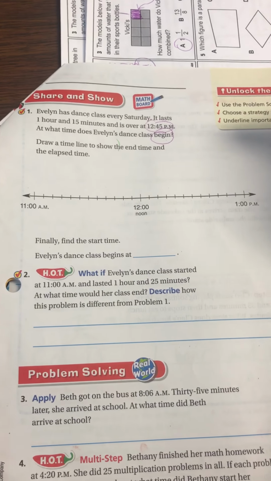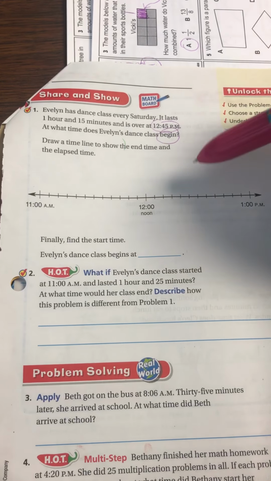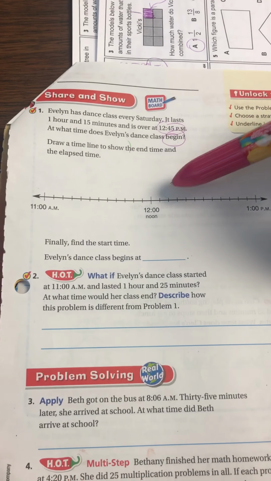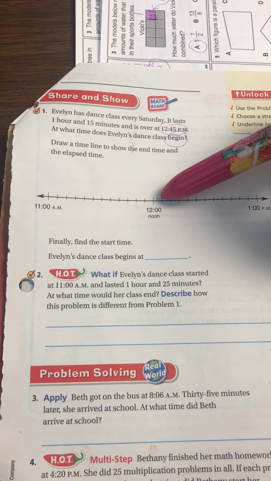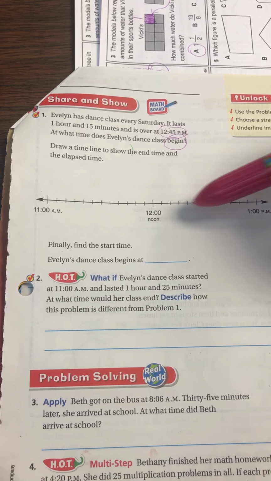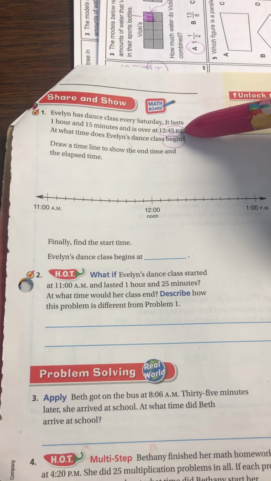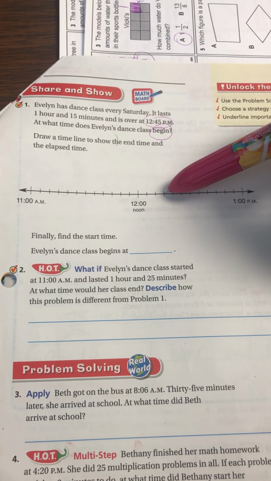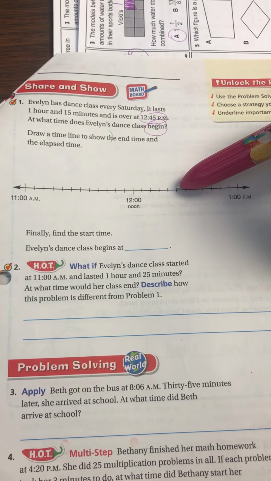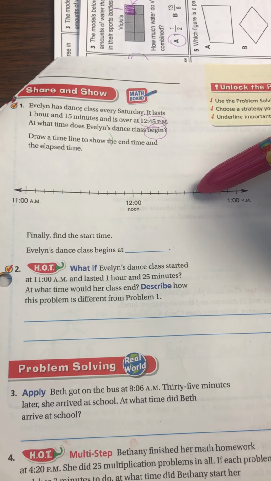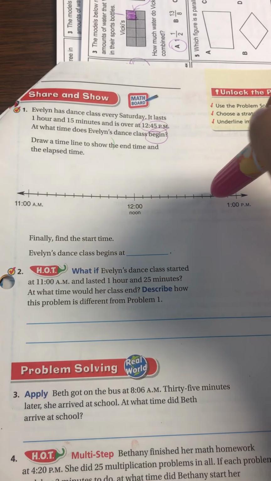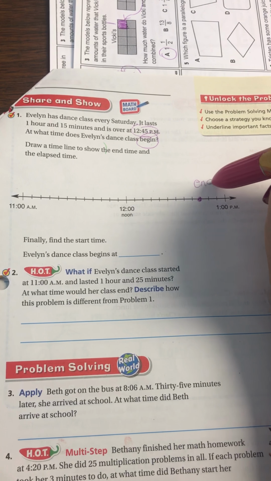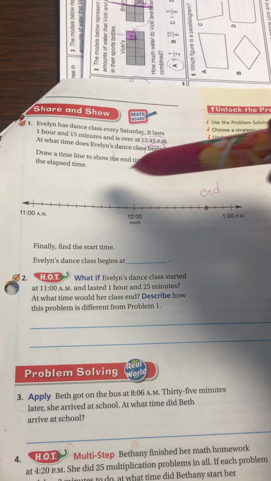Now, the first thing I'm going to do is go ahead and on our timeline, find the end time and mark it. So if this is 12 o'clock and this is counting in 5-minute increments, I'm going to count till I get to 12:45, which is her end time. So that would be 12:05, 12:10, 12:15, 12:20, 12:25, 12:30, 12:35, 12:40, 12:45. I'm going to go ahead and mark this. This is her end time of her class, and we want to find out when she started.